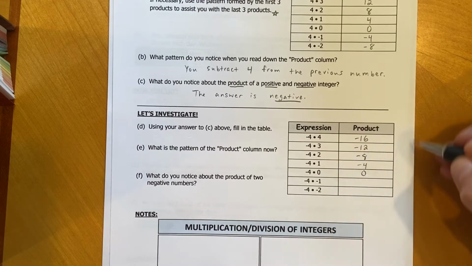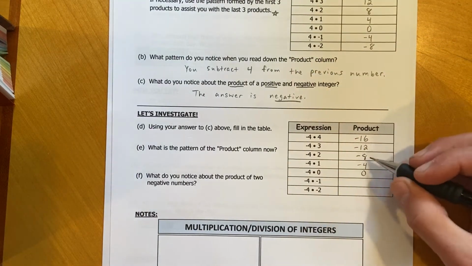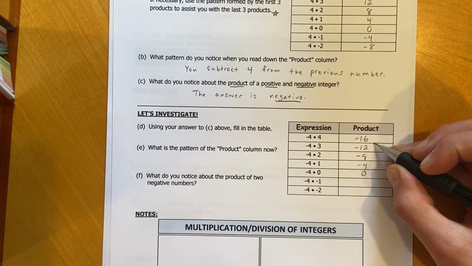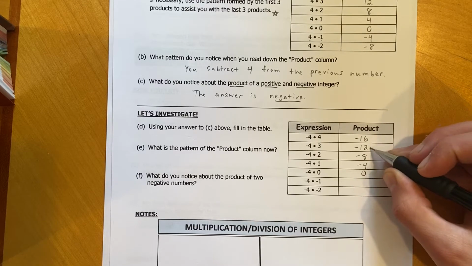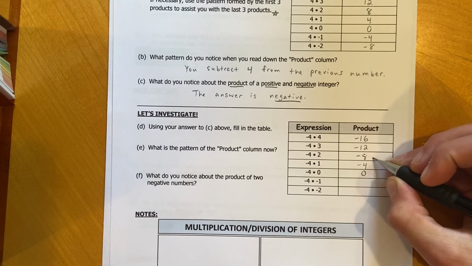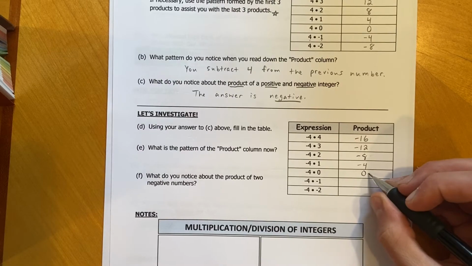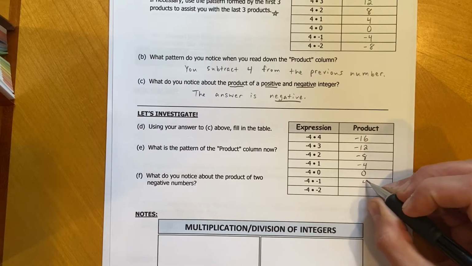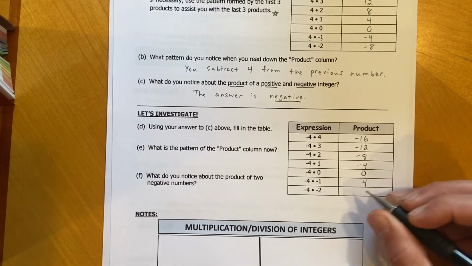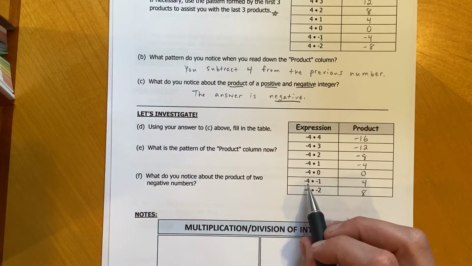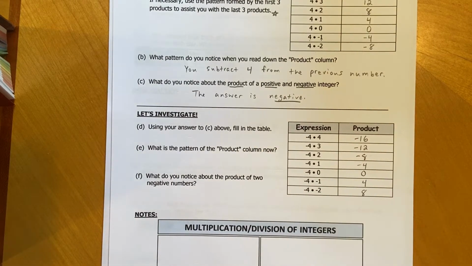If I stick to the logic we used above and we follow the pattern, what's happening here is we're actually adding 4 each time. Adding 4, adding 4, adding 4. Negative 4 plus 4 is 0. Keeping that pattern going, 0 plus 4 is 4. 4 plus 4 is 8. You may notice here a little bit of a different strategy when we multiply two negative integers with each other.